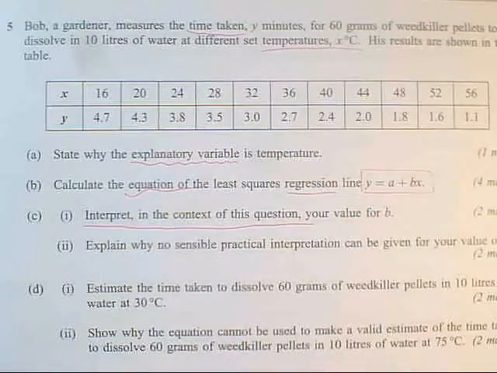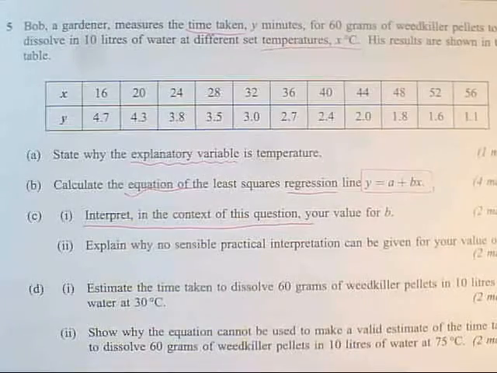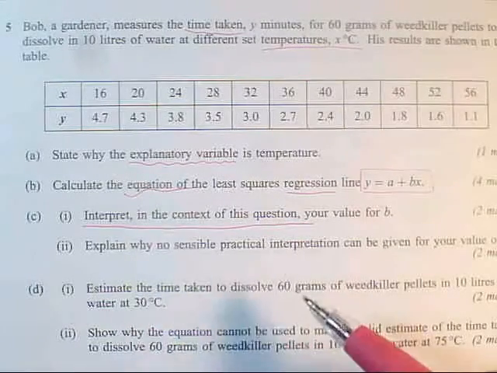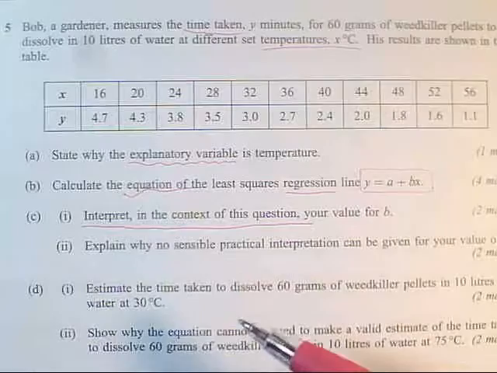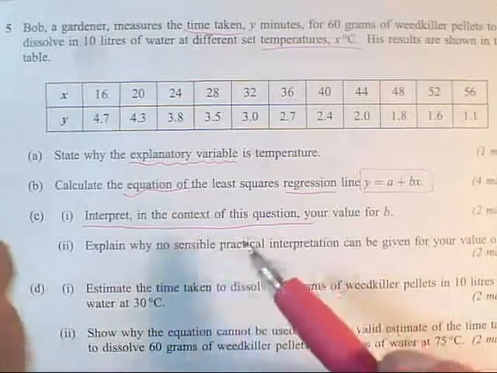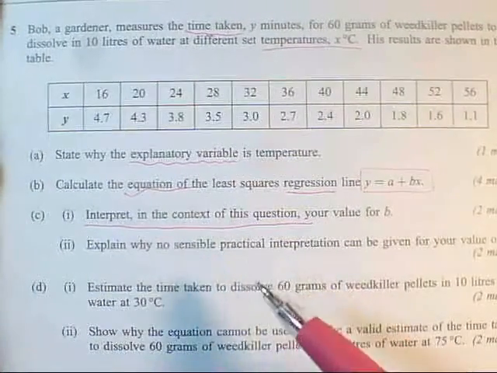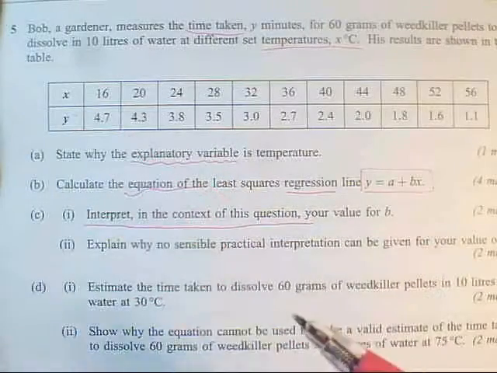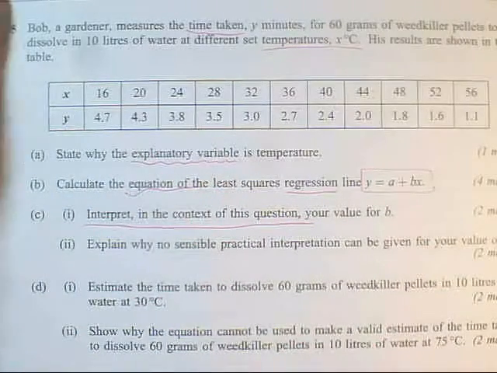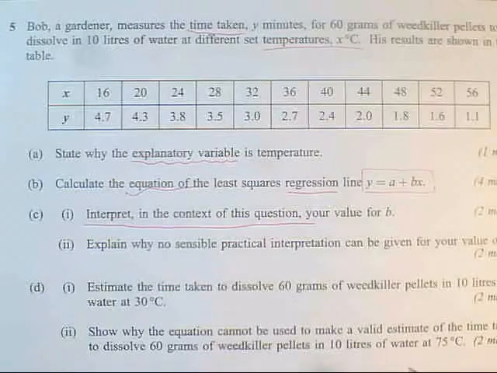And our usual default interpretation of B is that it's the amount that something increases by when the other thing increases by 1. So get them the right way round, okay? So it's always the increase in y when x increases by 1. But then we might need to refine that a little bit.